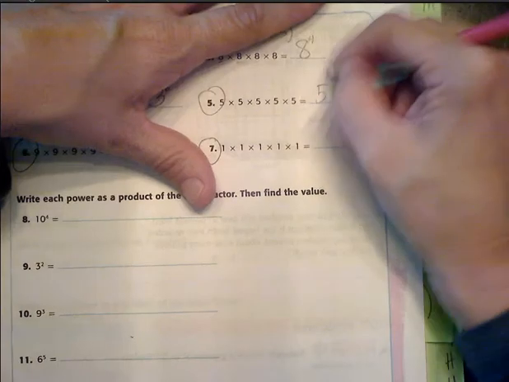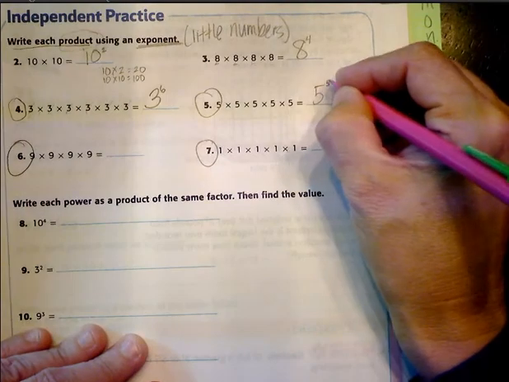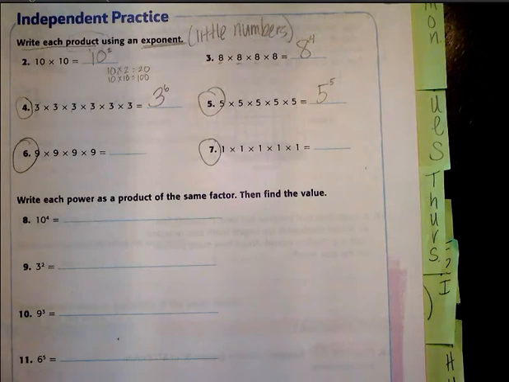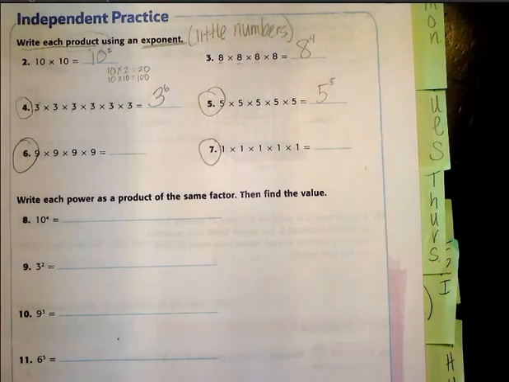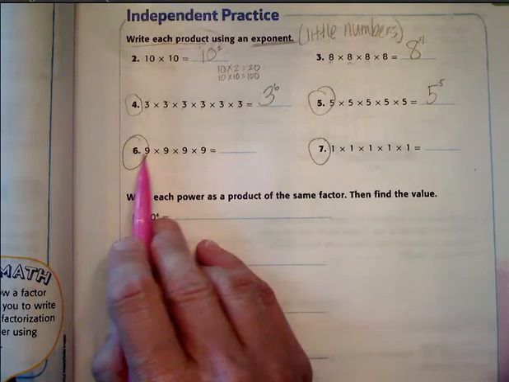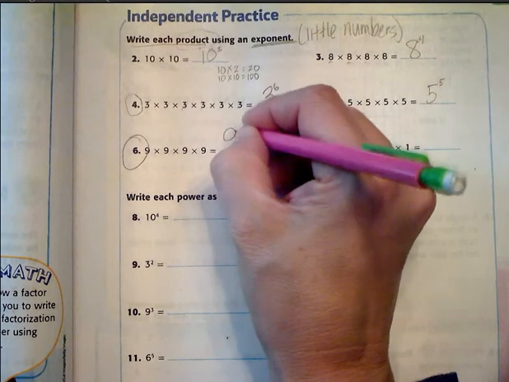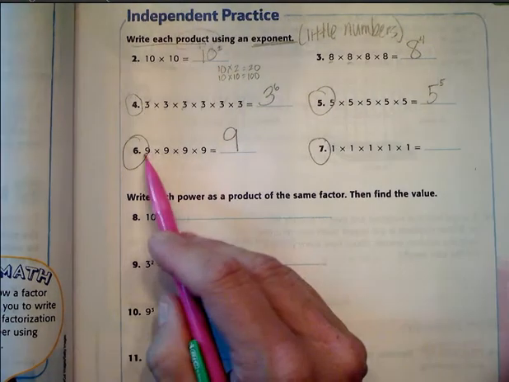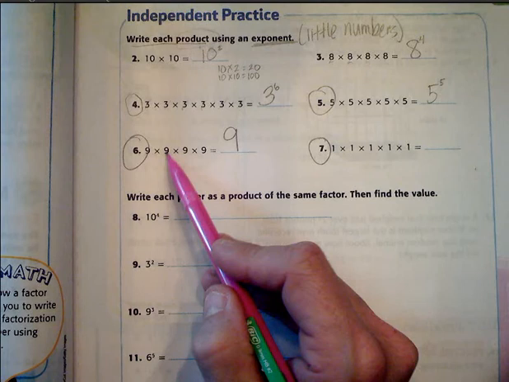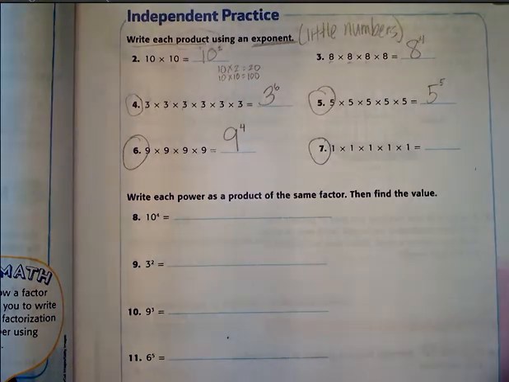You got to make sure one is nice and big, and one is nice and small. If you don't do that, it's easy to get those marked wrong or to get confused with your math. Let's do number 6. We've got 9 times 9 times 9 times 9. The factor that's repeating is 9. It's my base. The number of times it repeated, 1, 2, 3, 4, 4. So my answer is 9 to the 4th power.